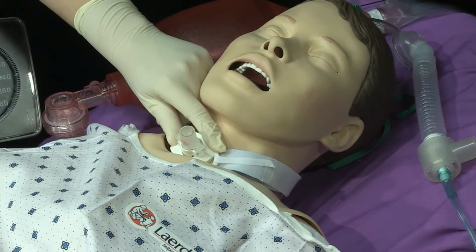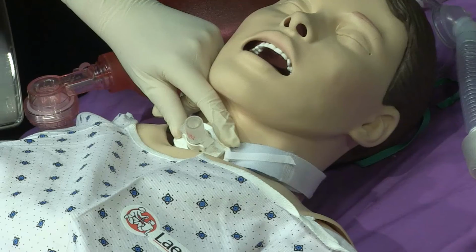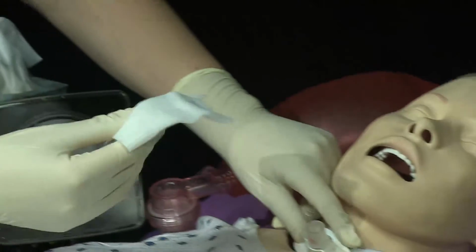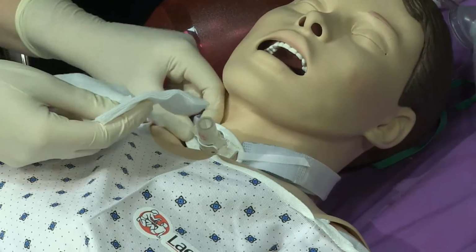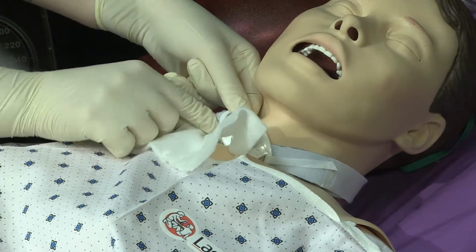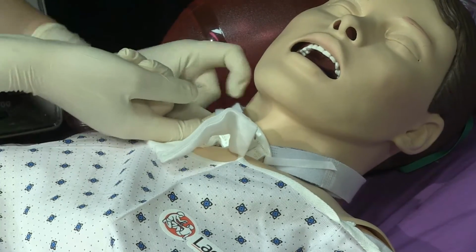Apply bifurcated or folded 4x4 gauze to tracheostomy site. Gently lift one side of the faceplate to insert the gauze and then repeat on the other side.